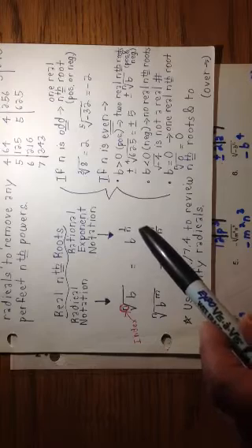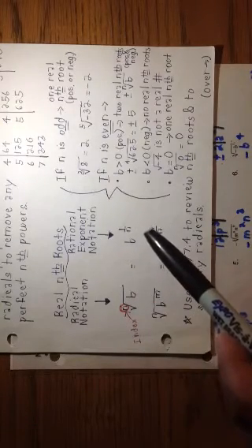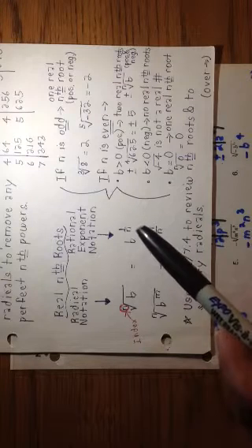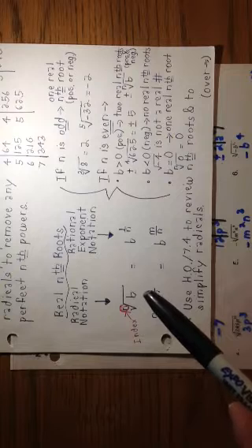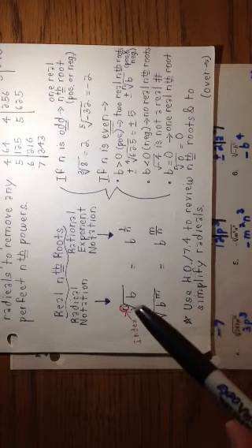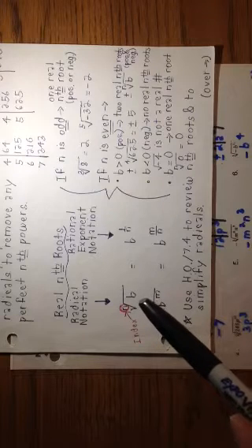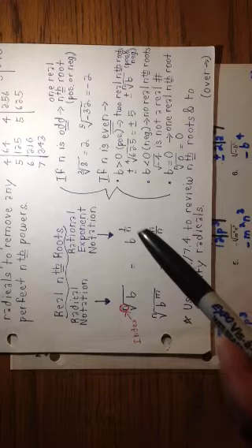The numerator of that rational exponent, this is rational exponent notation, the numerator is the power that b is raised to in the radical notation. The denominator of that rational exponent is the index. So the nth root of b is equivalent to b raised to the 1 over n.